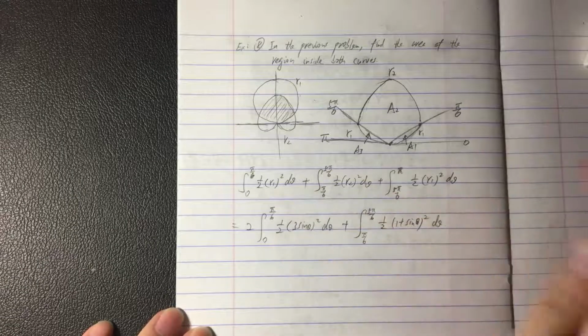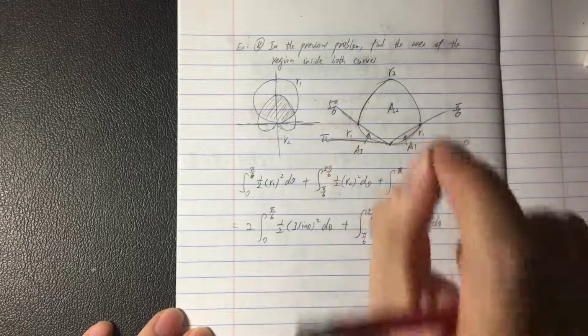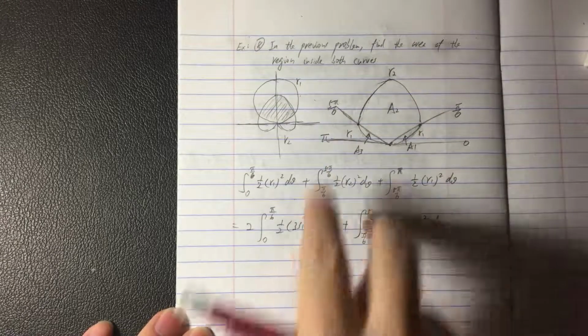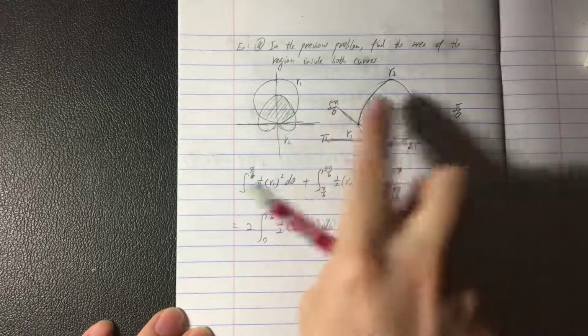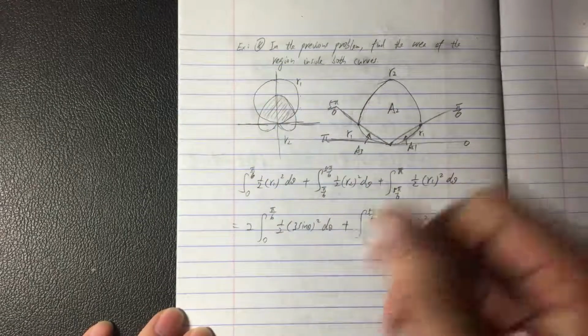Then solve the integral. This represents the total area. This represents the total area inside the region bounded by both curves. This represents the area inside both curves. Then solve each integral individually.